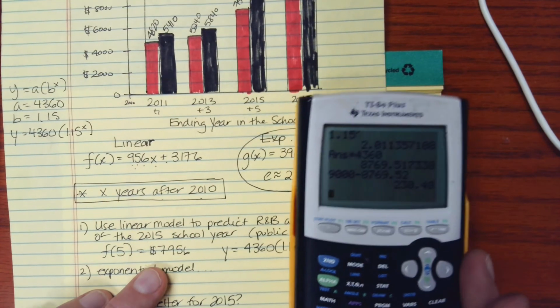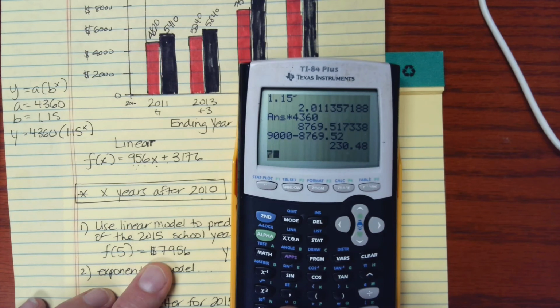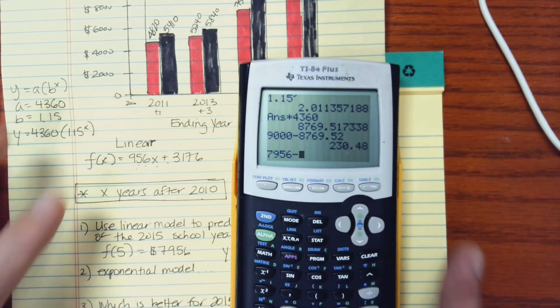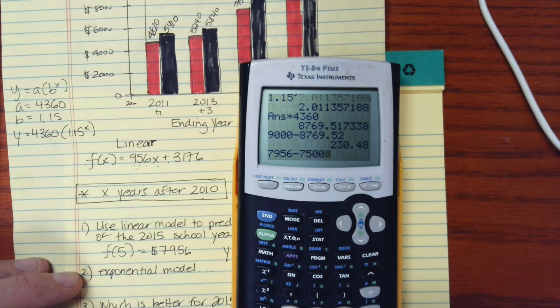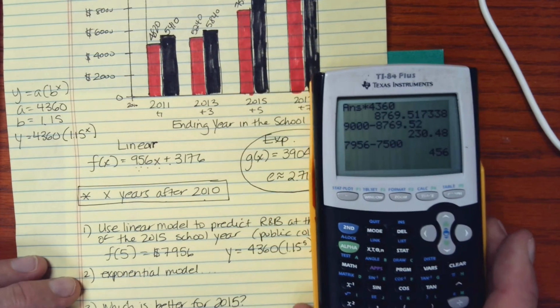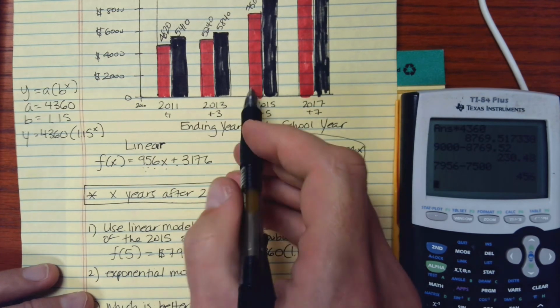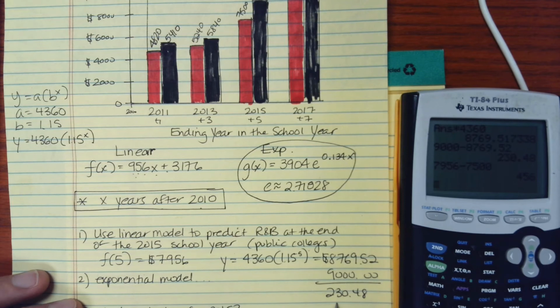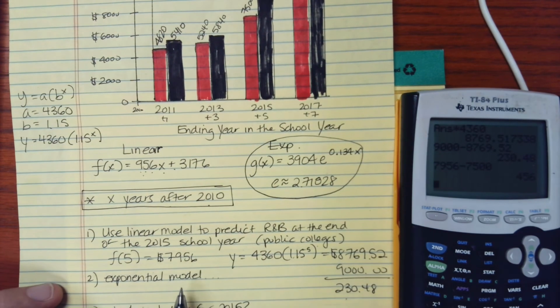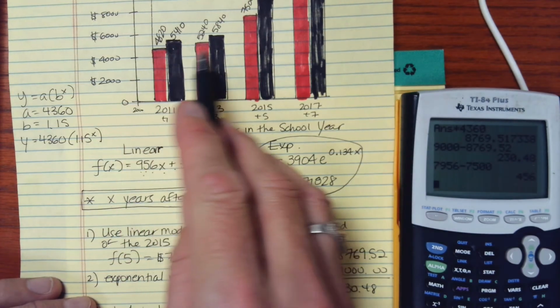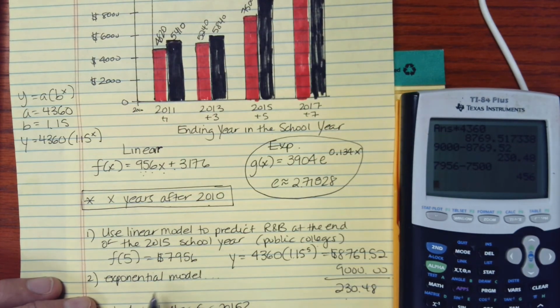For my linear model, I had 7,956 minus the actual observed value of 7,500. That was off by $456. So the better model in the year 2015 was the exponential model for private colleges. And I actually feel like we might have gotten a better result if we'd used an exponential model for the public colleges as well.